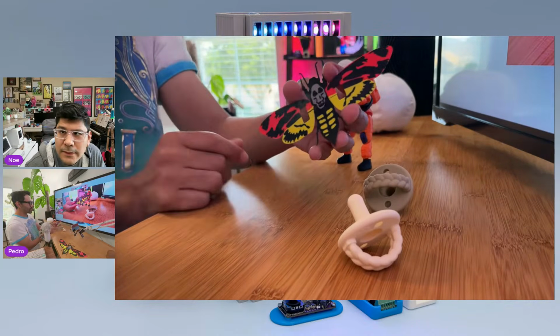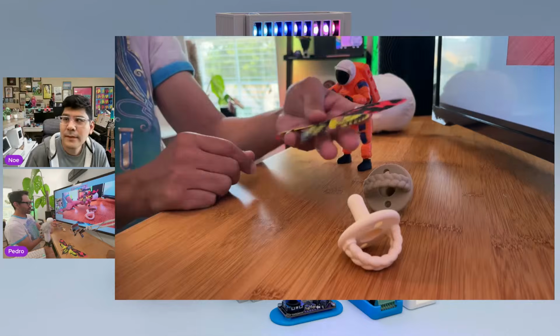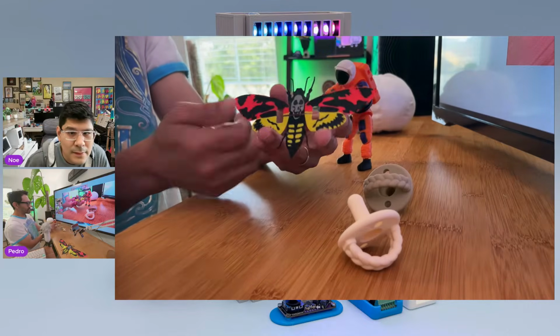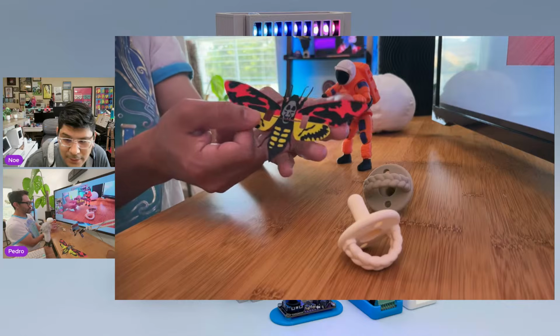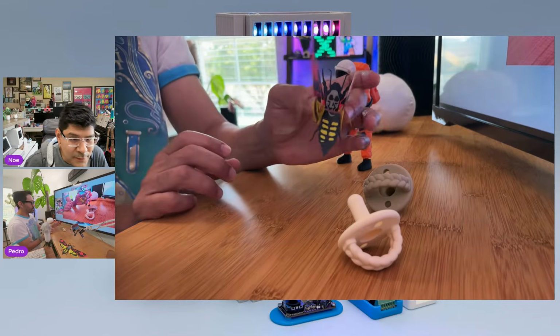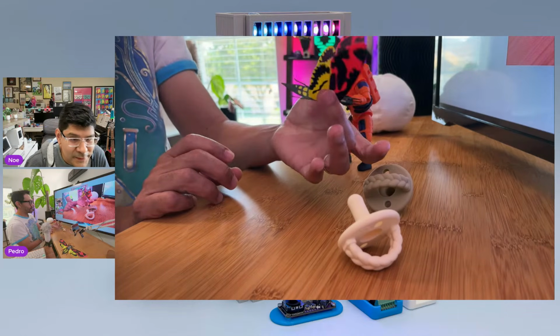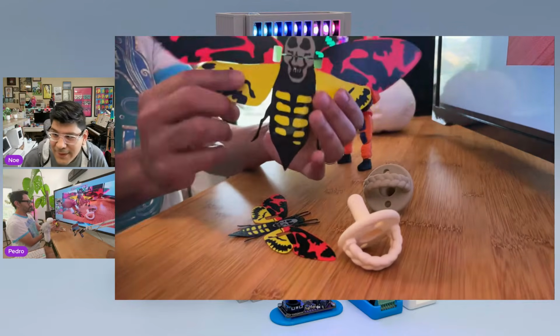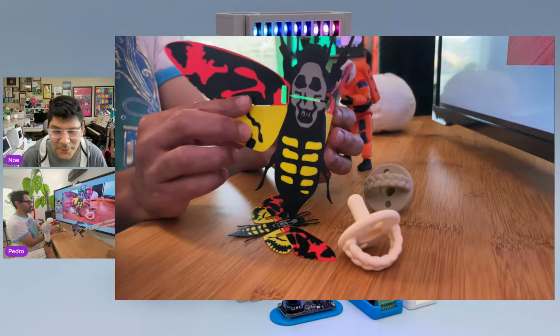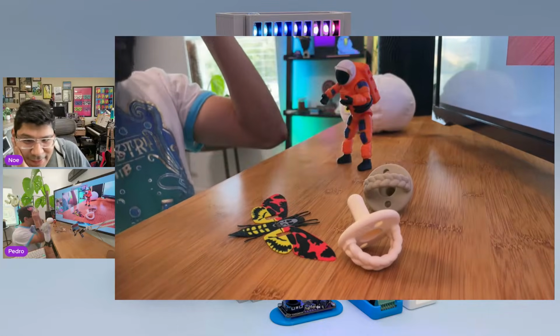Is it a moth or is it a butterfly? I think it's a moth. Yeah, hey, maybe you're right. It is a moth. Yeah, it's the whole thing in the movie. I'm sorry, bugs, I'm not super versed in the details in the movies.